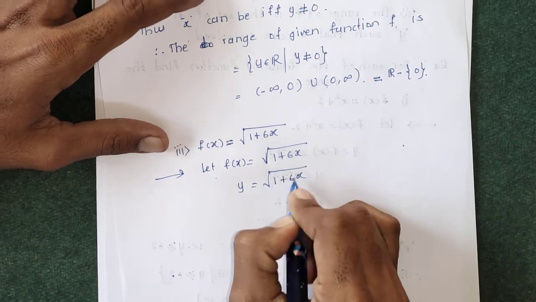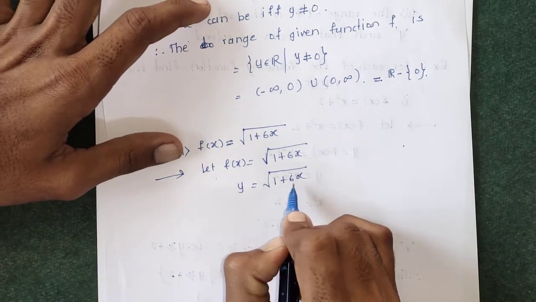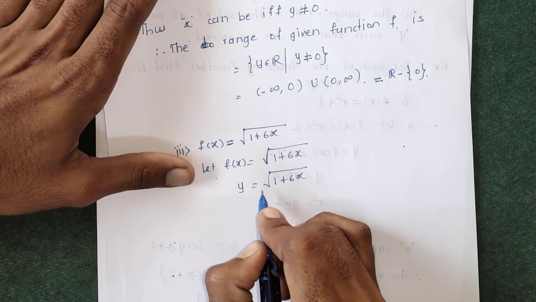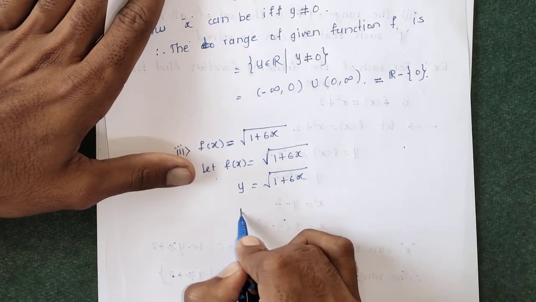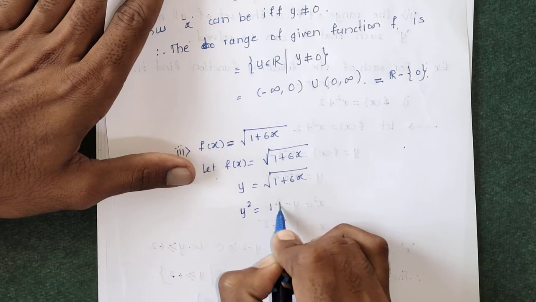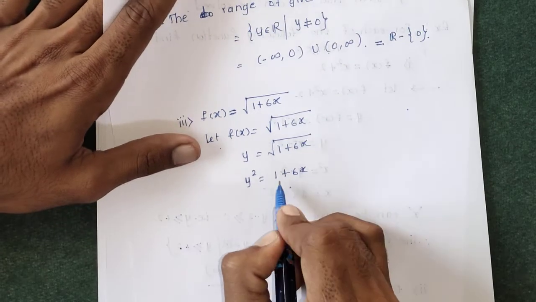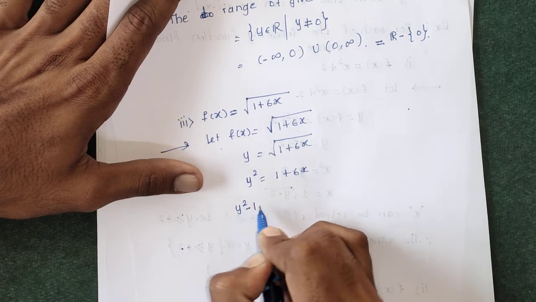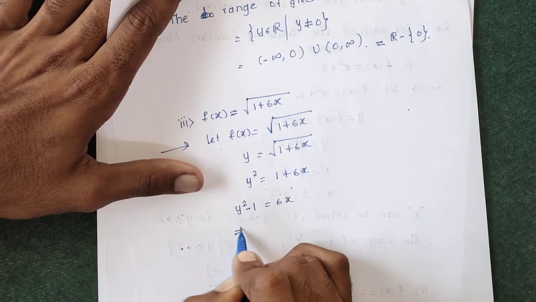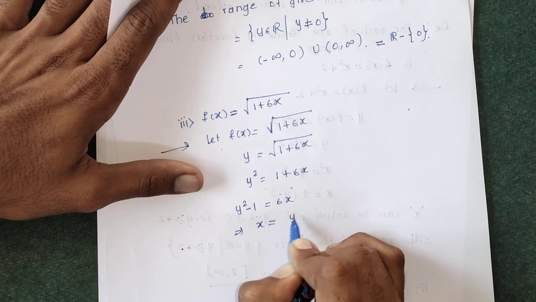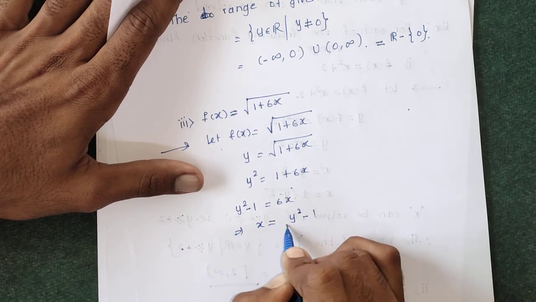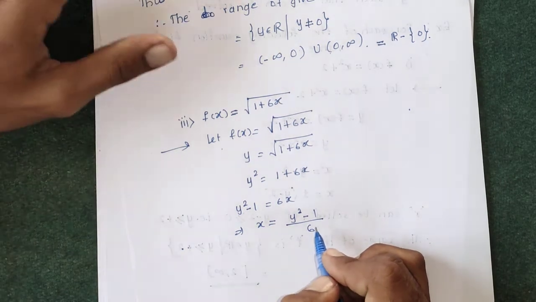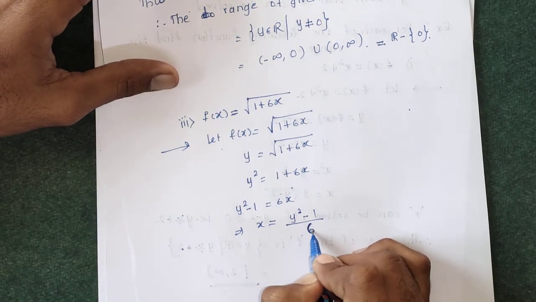We have to solve this equation for x. If we square on both sides, then we get y square is equal to 1 plus 6x. Now this plus 1 will become minus 1 on this side. So y square minus 1 is equal to 6x. This implies x is equal to y square minus 1 by 6.